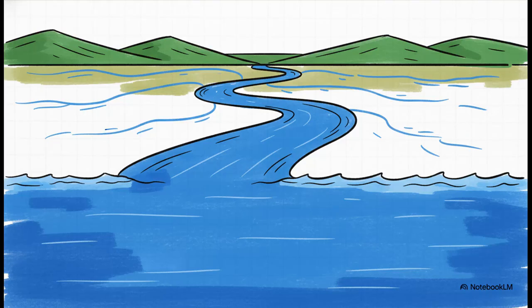And then there's the main exit, the river itself. All that water, from the fast surface runoff, the slower through flow, and the super slow groundwater, it all eventually finds its way into the river channel. The river then acts like a highway, collecting all those raindrops and carrying them out of the basin and back home to the ocean, completing the cycle.